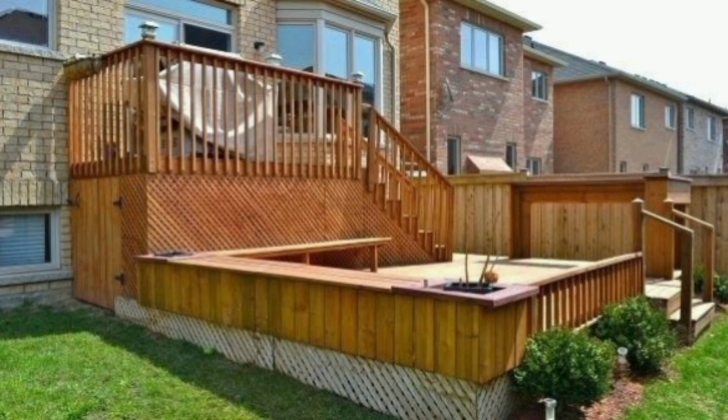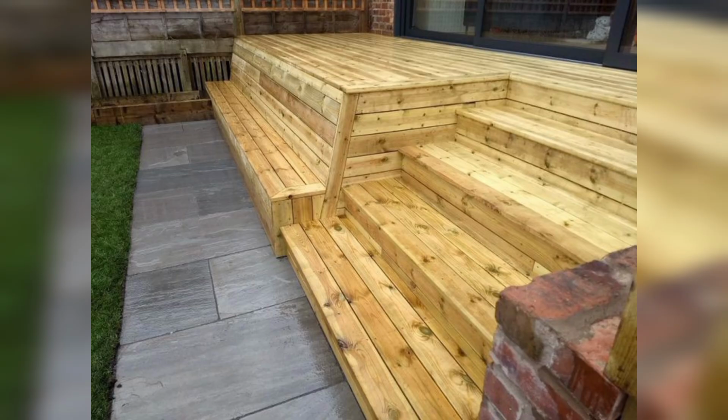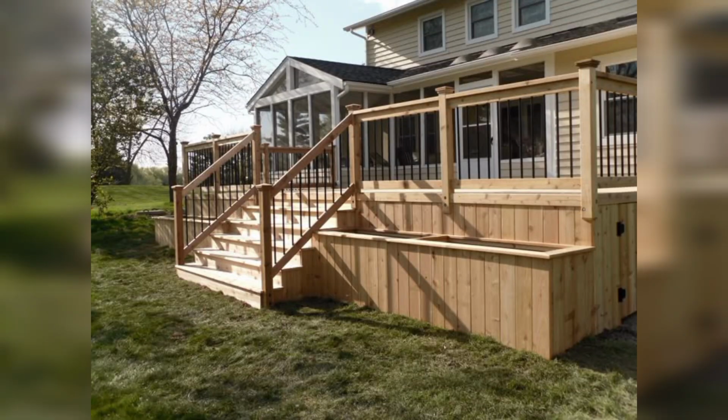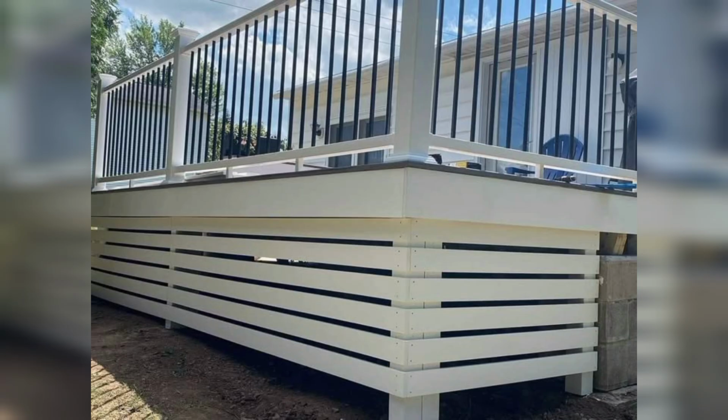Location. The location for the deck is important. It should be easily accessible from your mobile home entrance.